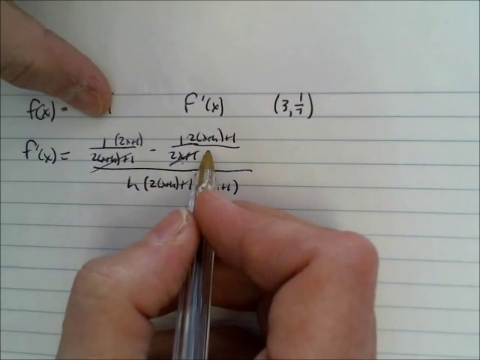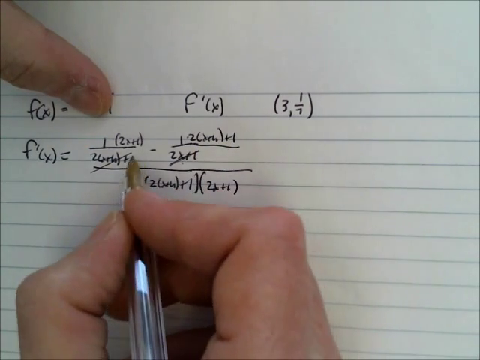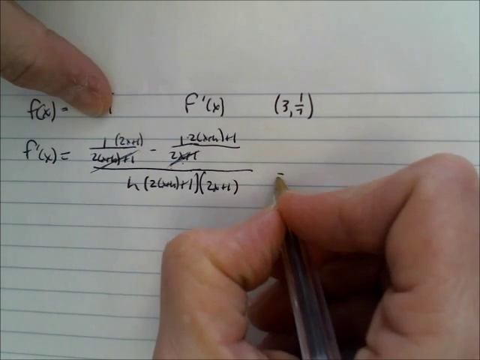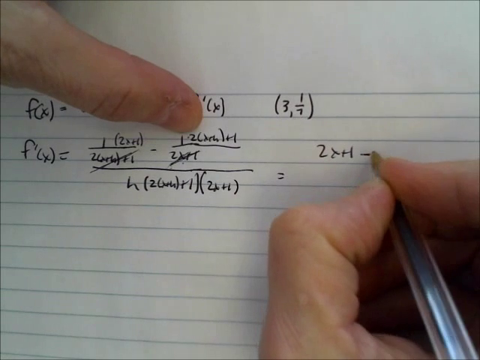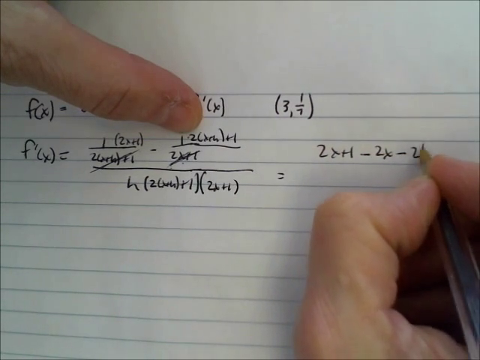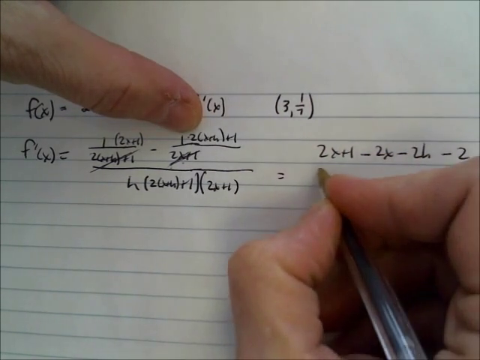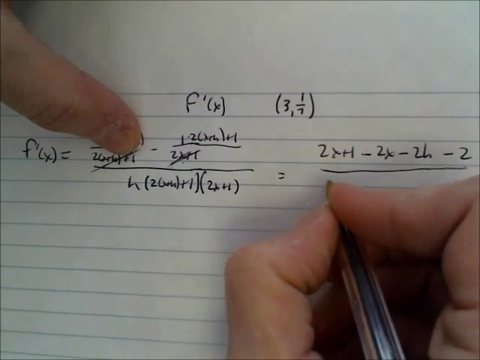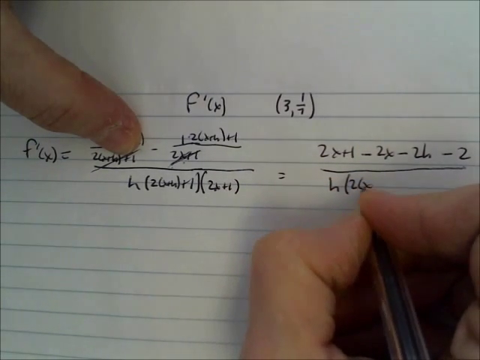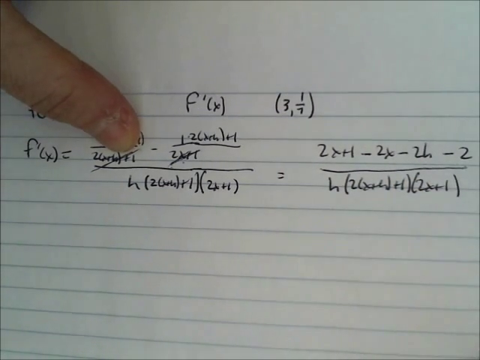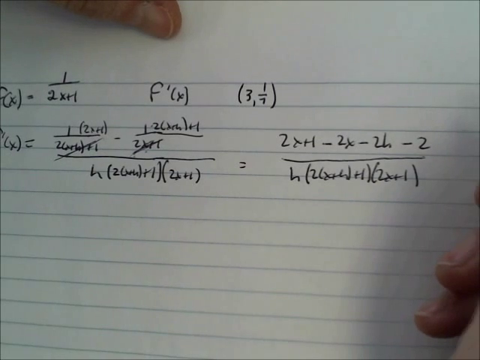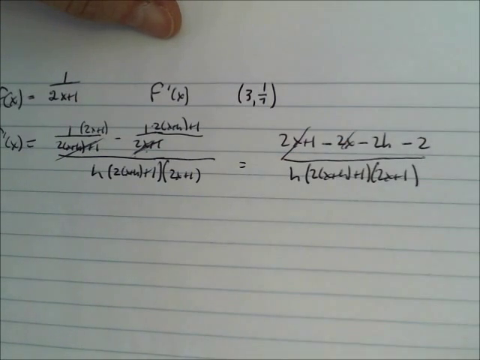So now what we're going to do is clean up this numerator here. The denominators are gone. So this becomes 2x plus 1 minus 2x minus 2h minus 2 all over h times 2 times x plus h plus 1 times 2x plus 1. So what cancels out here? The 2x's cancel out.